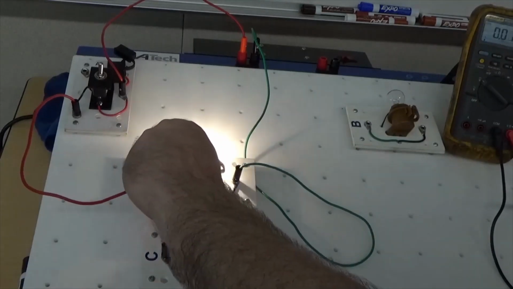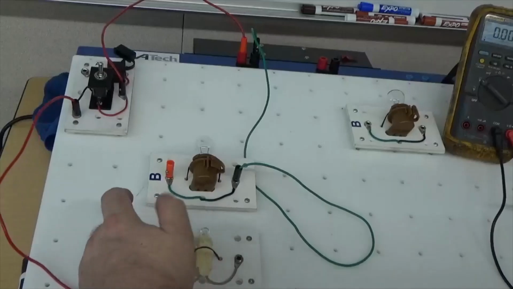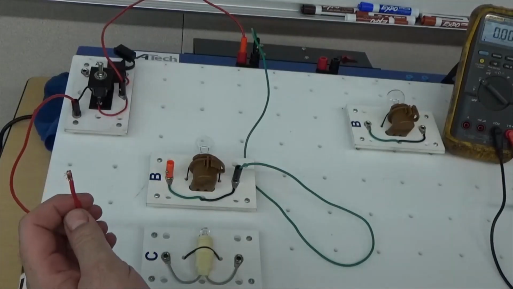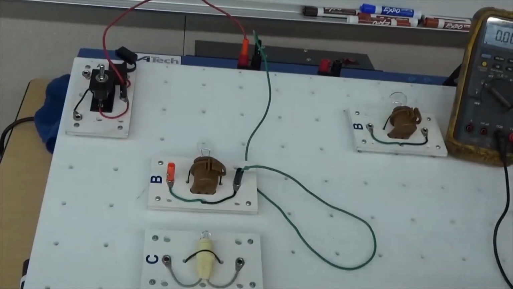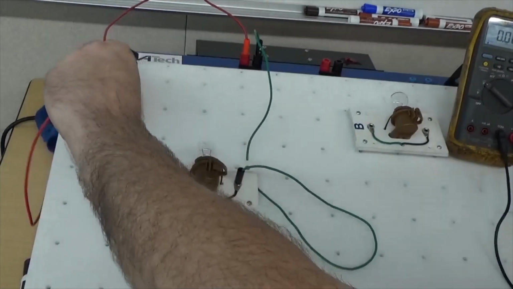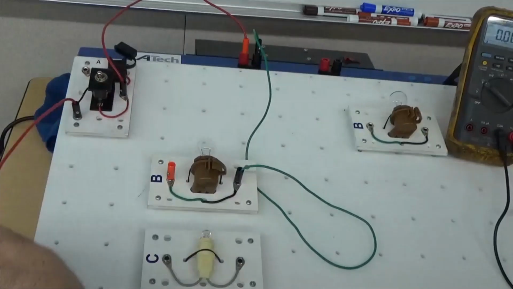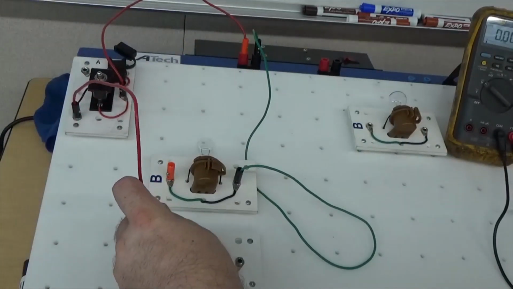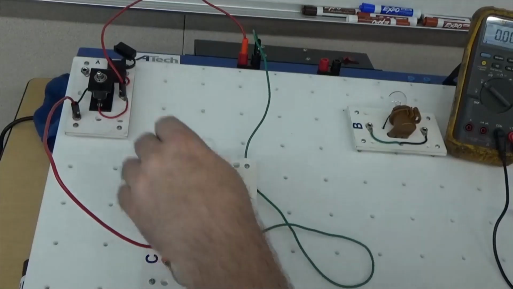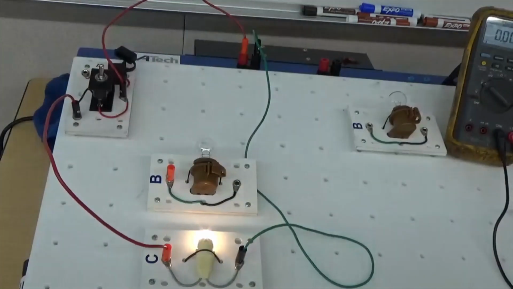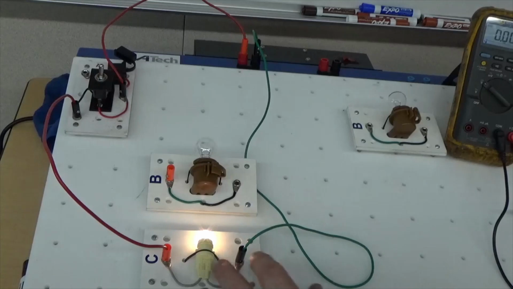Likewise, if I go ahead, uh-oh, see that? Bad connection. This is what spares are for. Turn the circuit off because I don't want to be fooling around with live wire. Okay. Swap this out here. And then this light goes back on again. All right. This one's only going to be consuming 12 volts by itself, because it's the only thing in the circuit. So keep that in mind.